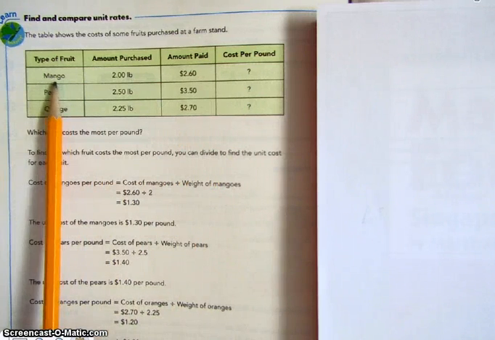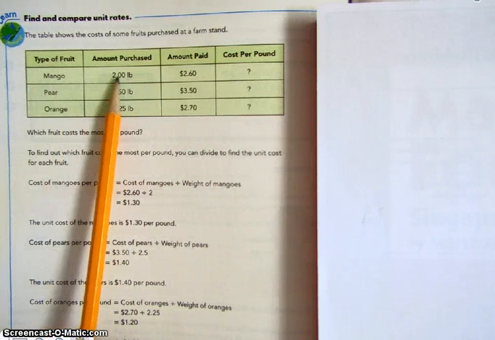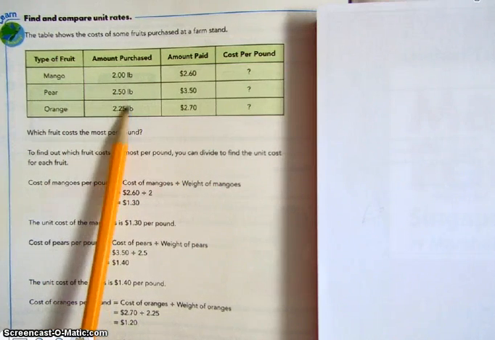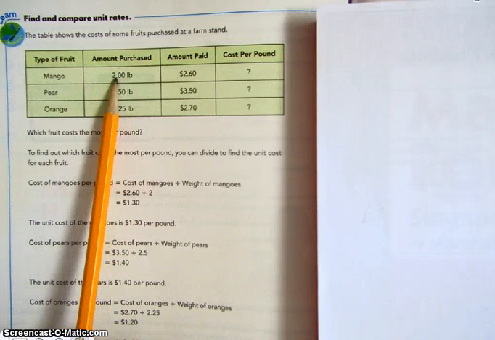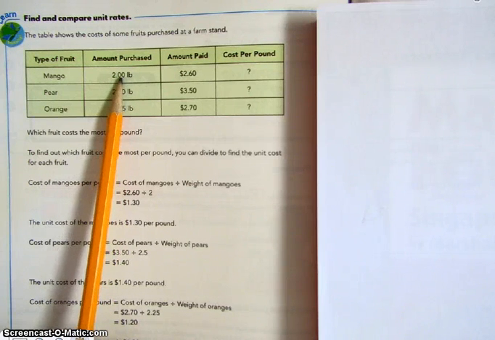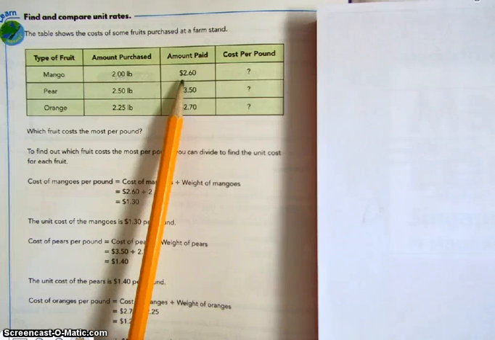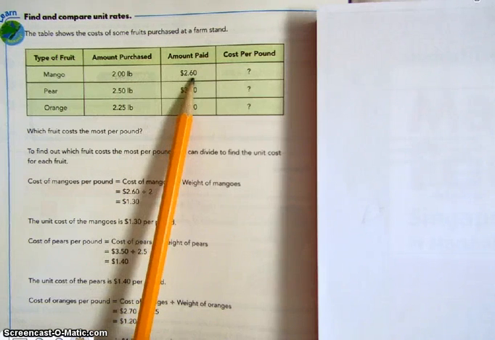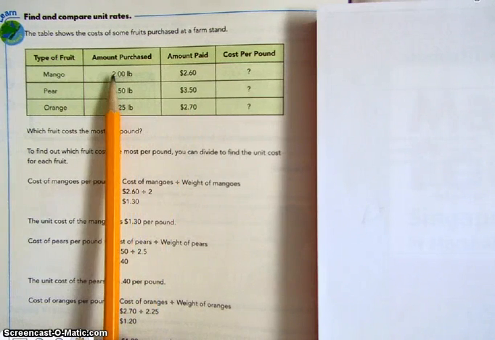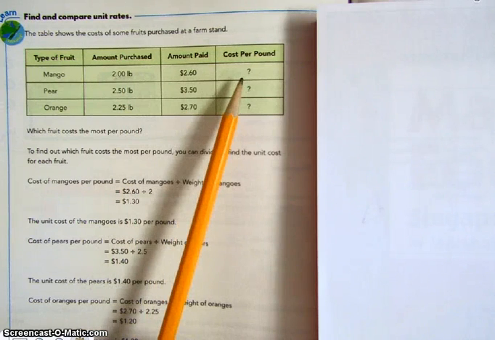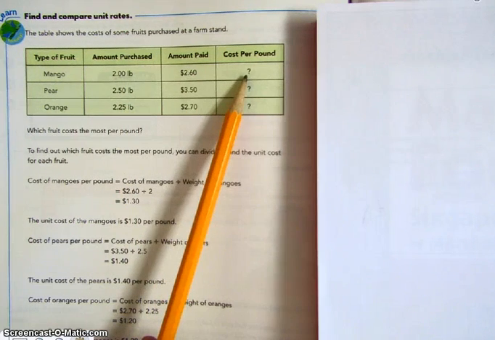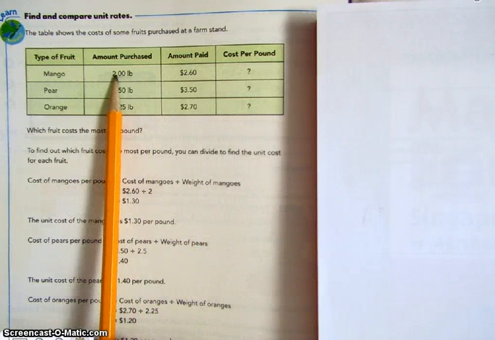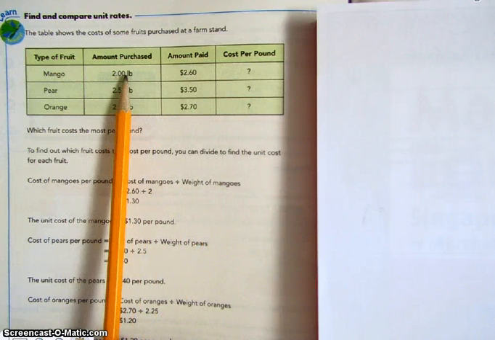So the mangoes are 2 pounds, and they just put a decimal and 00 in there because later on they're going to use some decimals. But right now it's just 2 pounds, so you can ignore the decimal and the two zeros on this one. And then the amount paid is $2.60 for 2 pounds. So we're trying to look for the unit rate, which means we break it down to 1 unit. So let's figure out how much for 1 pound.